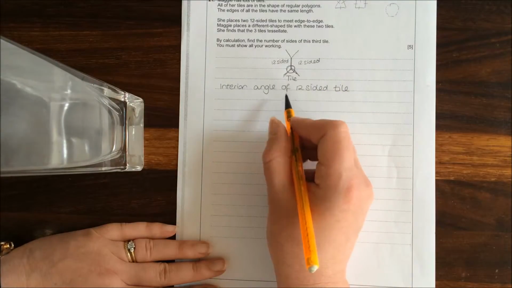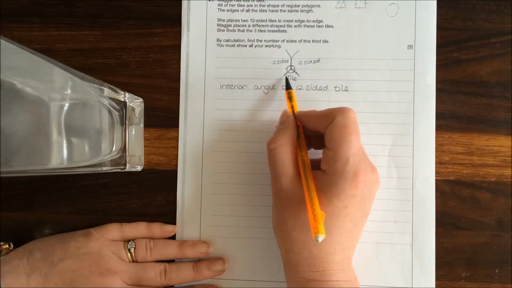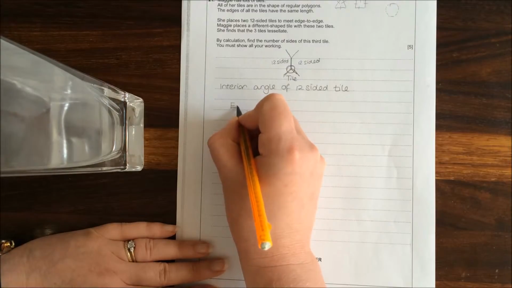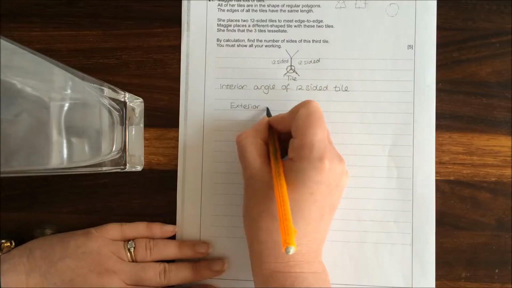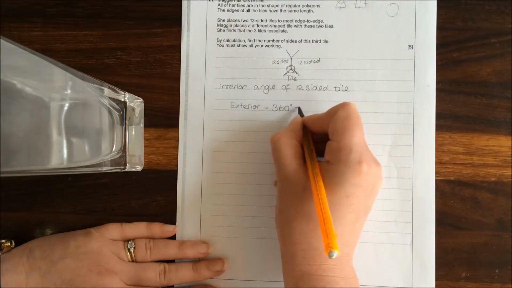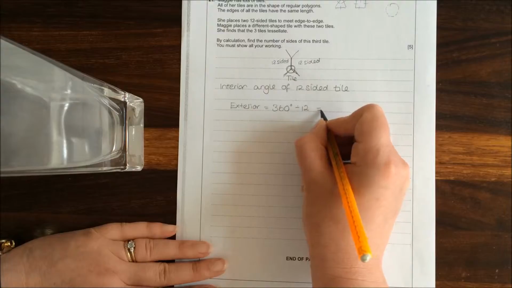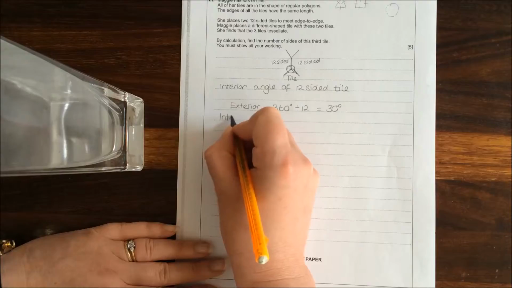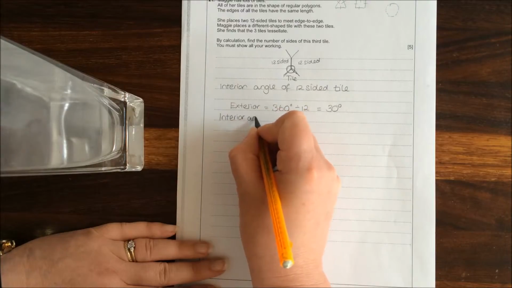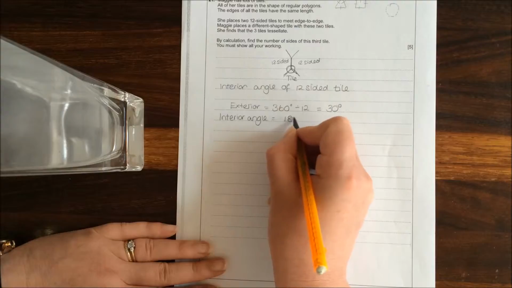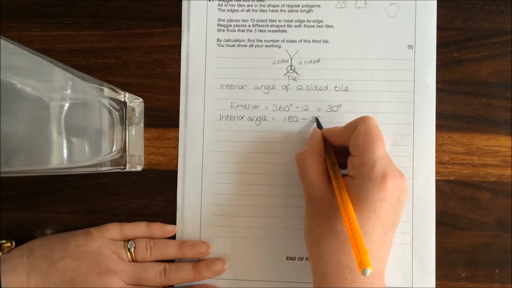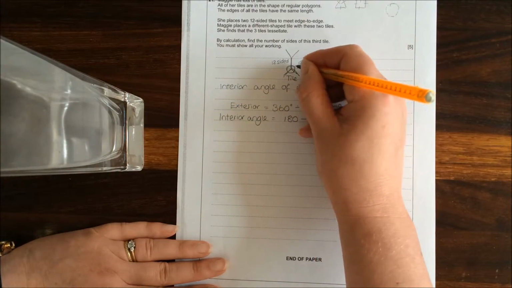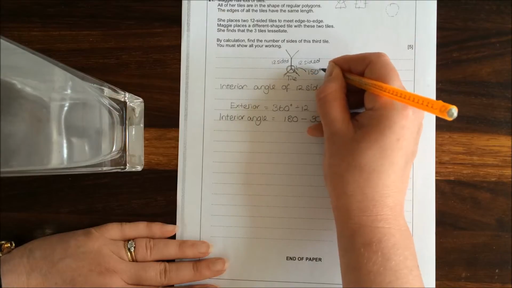Okay, so to work out the interior angle, there's two ways we could do it. I'm going to work out the exterior angle first by doing 360 degrees divided by 12. So I know that the exterior angle is 30 degrees. So the interior angle will be 180 degrees, subtract the exterior angle of 30. So the interior angle will be 150 degrees. So we know that that angle is 150 degrees.